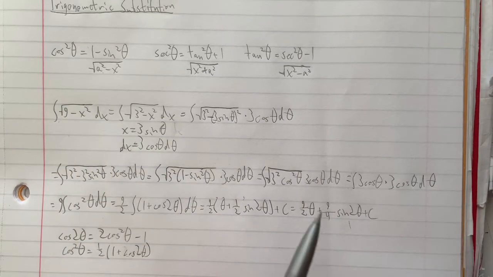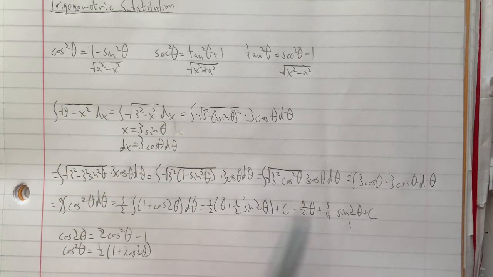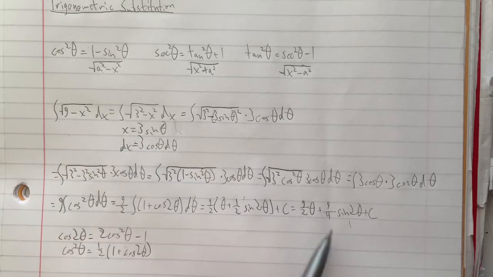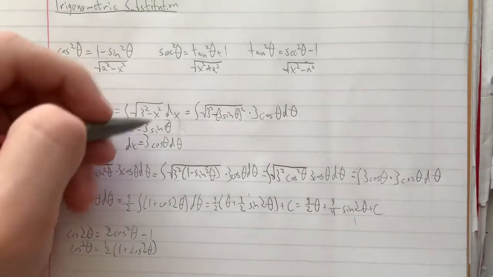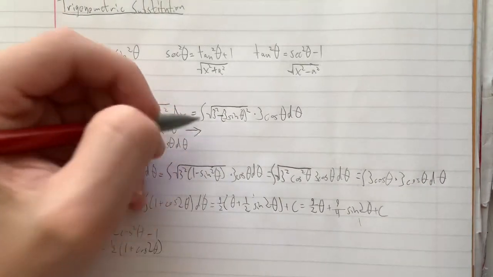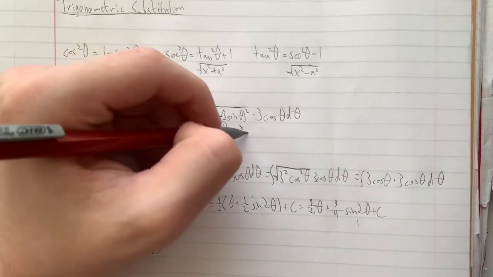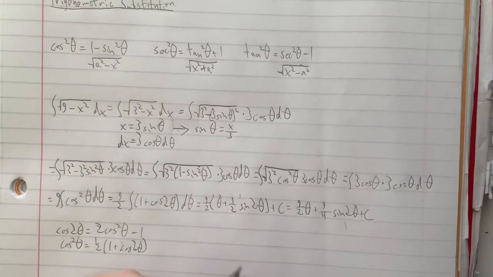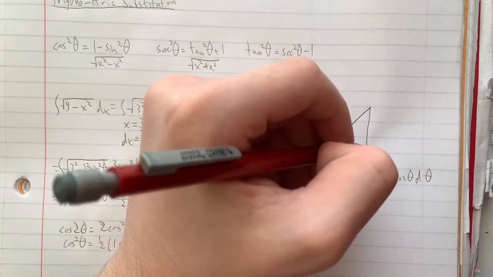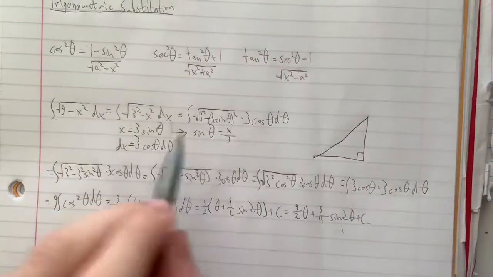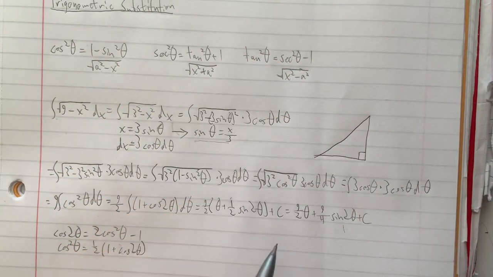So you might say, well, if we know that x is 3 sine of theta, how are we gonna figure out what sine of 2 theta is? Well, here's what we're gonna do. Since x is equal to 3 sine of theta, that implies that sine of theta equals x over 3. So what we can do is draw a right triangle. If you look at this expression right here, sine of theta equals x over 3.